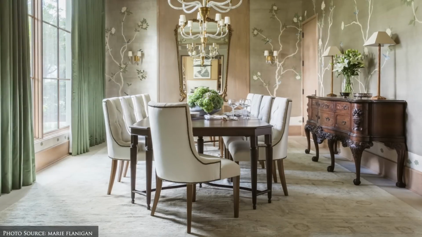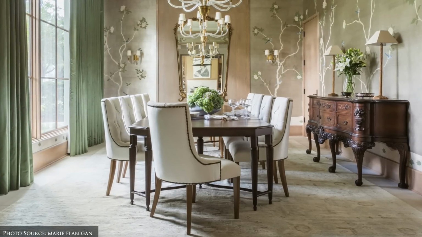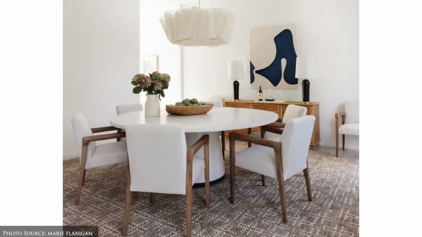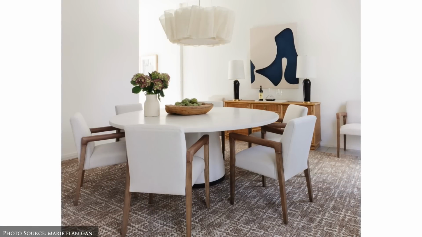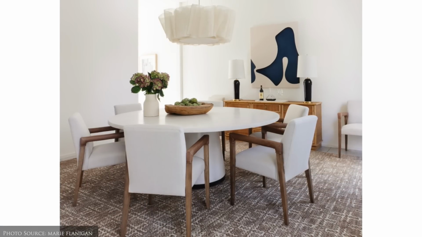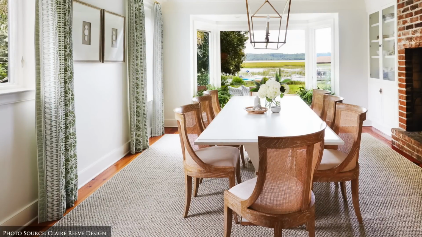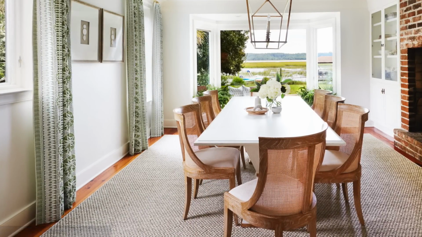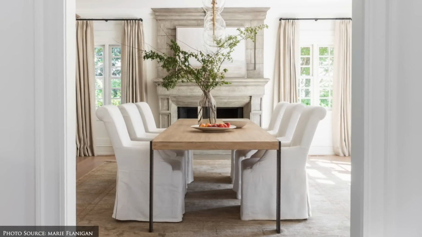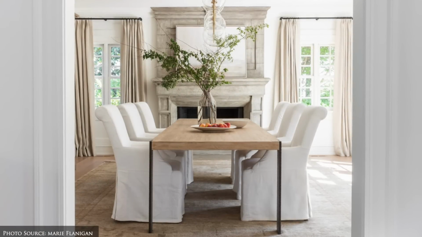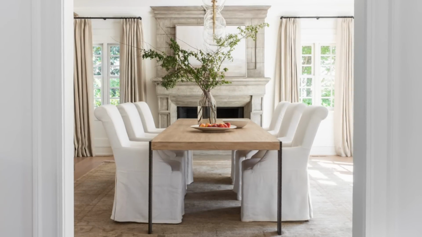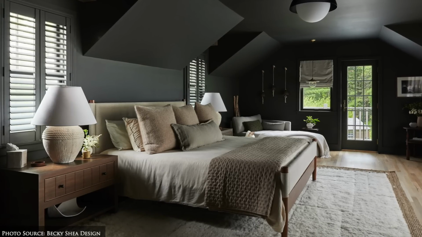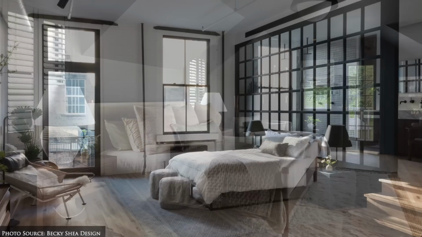The dining area. The dining room rug should extend at least 60 centimeters beyond each side of the table. This allows chairs to be moved in and out without catching the edge of the rug. The bedroom. The bedroom rug should be large enough to extend beyond the sides of the bed, providing a comfortable landing area.